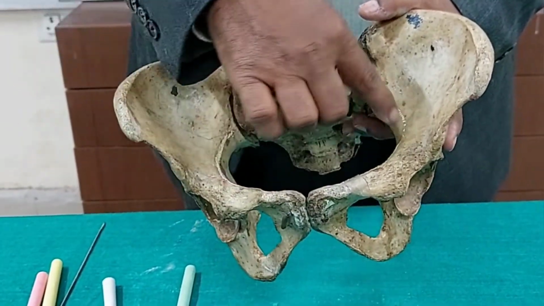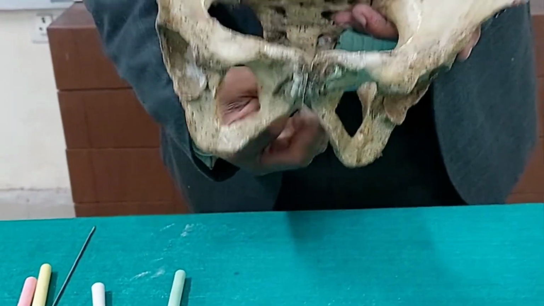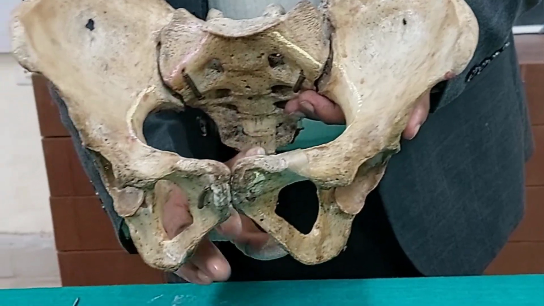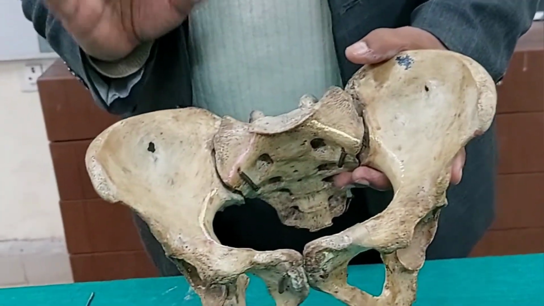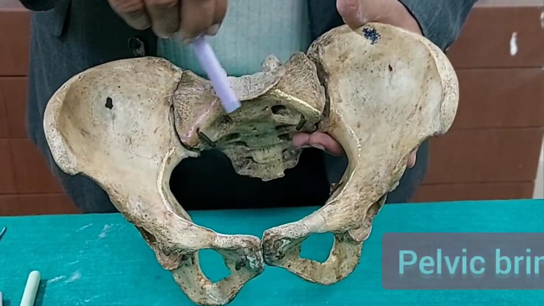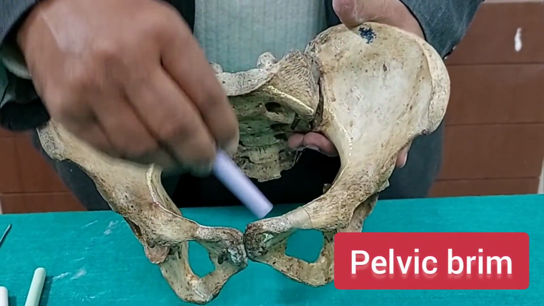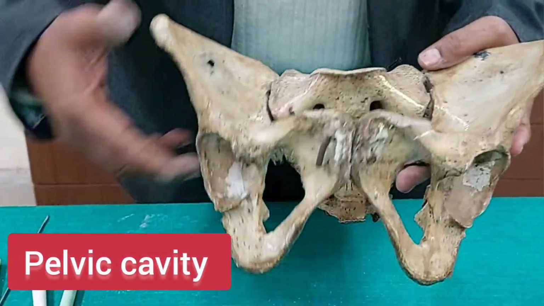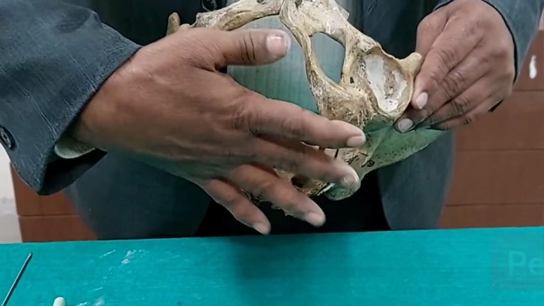Then below the pelvic brim, this one is the true pelvis, here. So in the true pelvis again, it presents three anatomical parts. One part is the pelvic brim or pelvic inlet. Then this is the cavity called pelvic cavity, and this is the outlet.